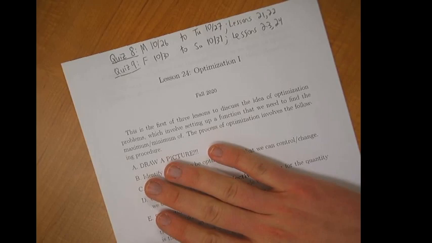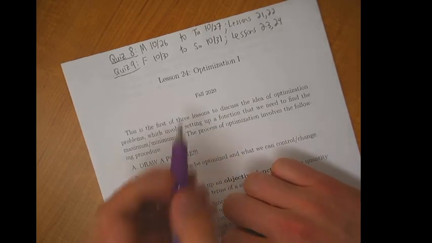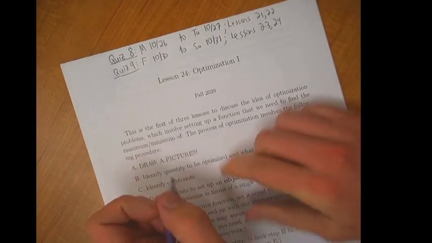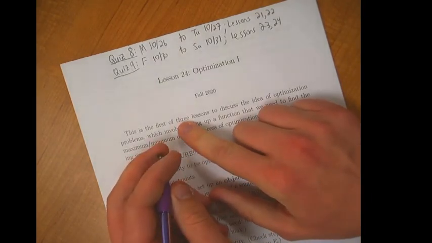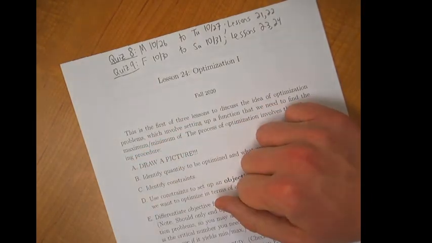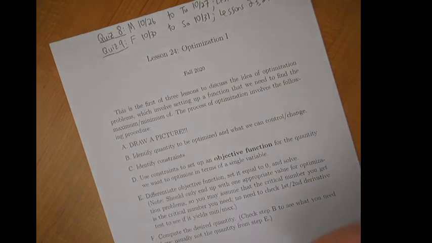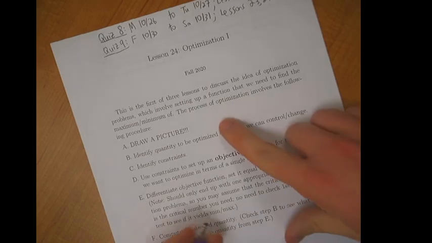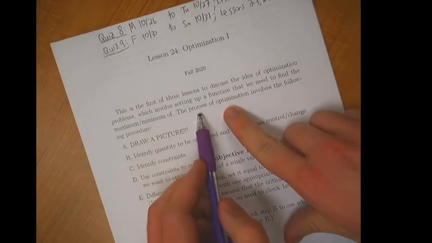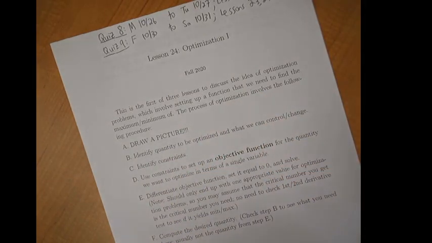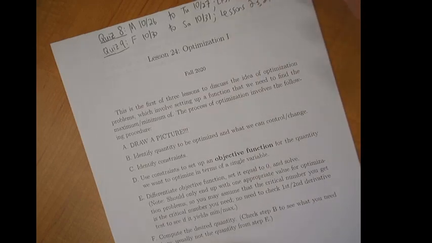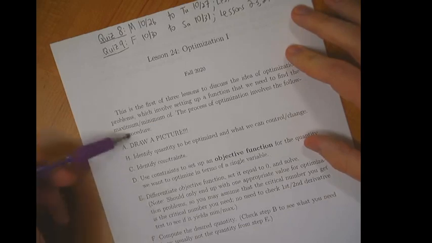time to start some optimization, shall we? Let's do that. So, today is the first of 3 lessons, so we're going to be spending the entirety of this week on optimization. So the idea behind optimization is set up a function that we eventually need to find the maximum or minimum of. So basically with the process of optimization, it's going to be like related rates in that we need to follow a specific procedure, but the procedure is different. So let's take a look at each of these to see what's happening.